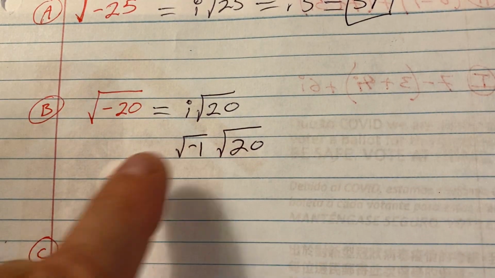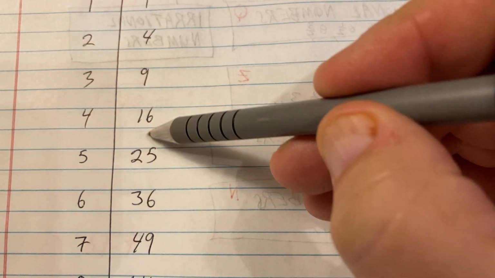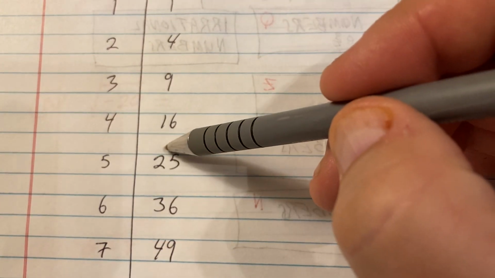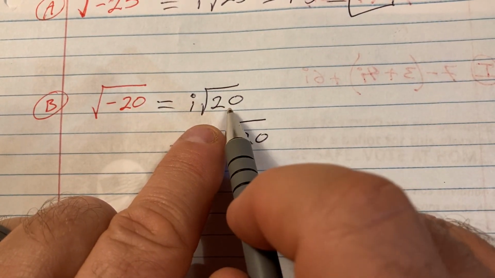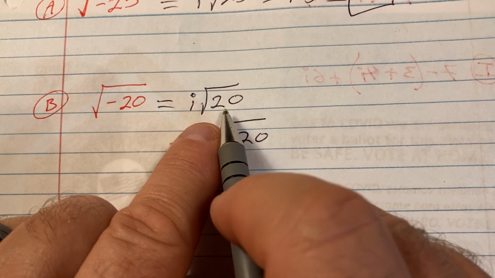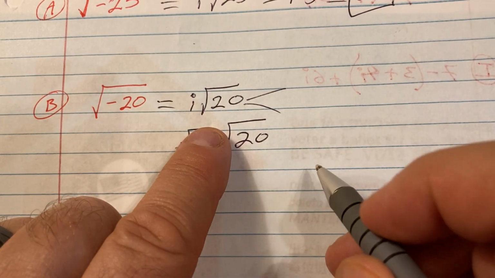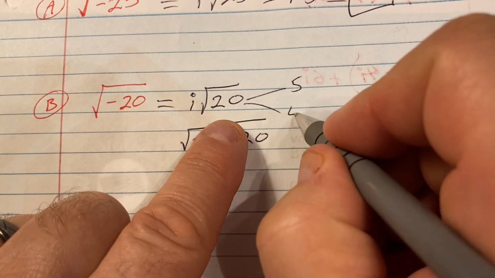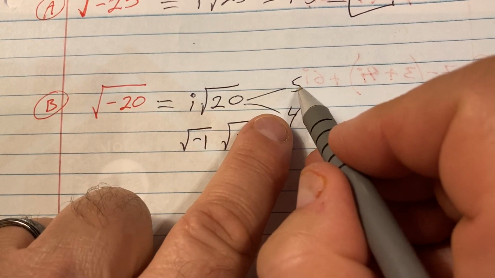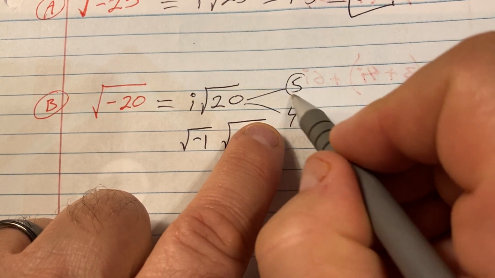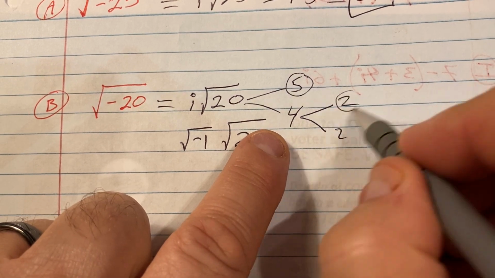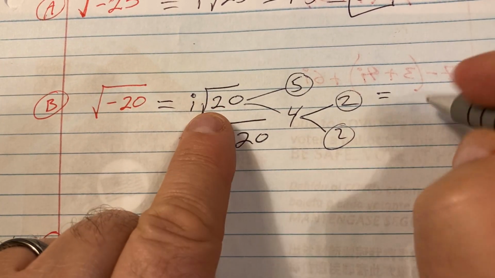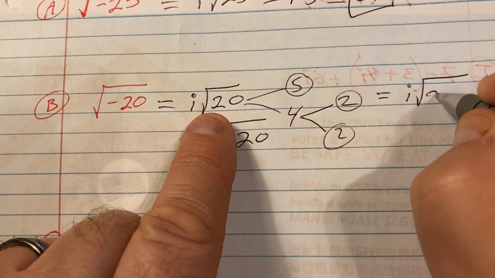Now can we take the square root of 20? 20 is in between here, so the square root of 20 is someplace between 4 and 5. We're not going to round this off to a decimal. We're going to get an exact value, so we have to do a factor tree. 5 times 4. This right here is prime. This right here, oh, that can be factored further: 2 times 2, that's prime, that's prime. So that can be written as i 2.